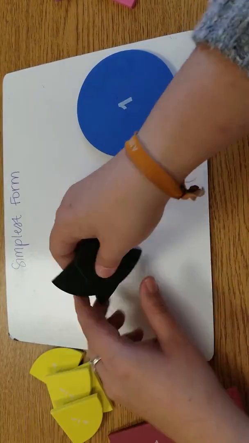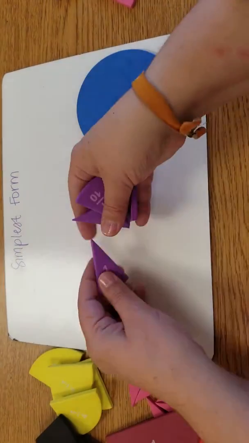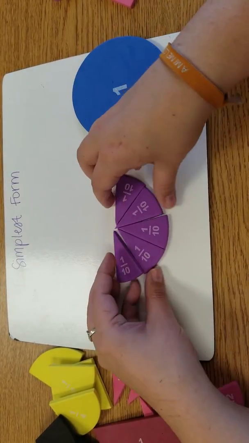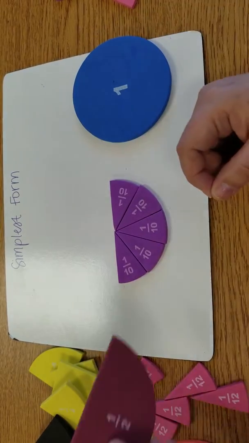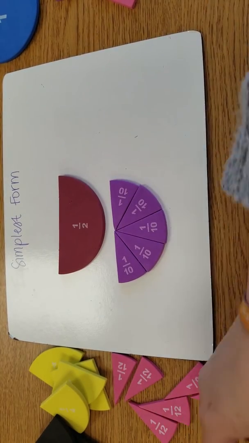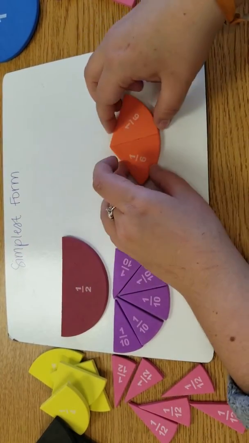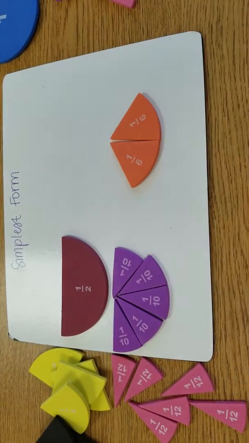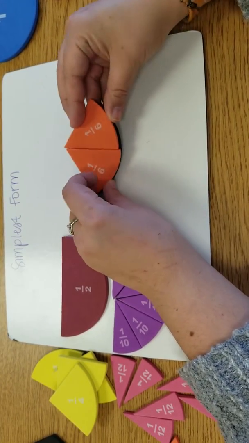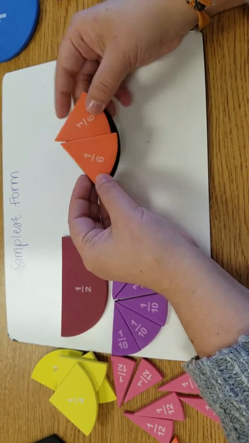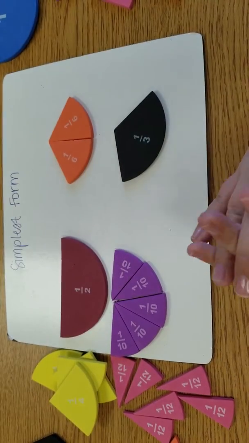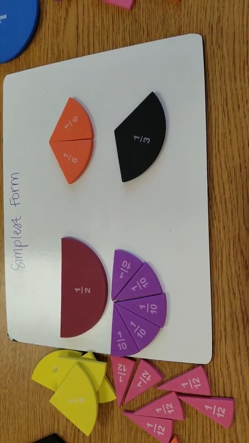But other fractions, such as 5/10, are equal to 1/2. Or a fraction like 2/6, you can trade that for a bigger piece. That's 1/3. So simplest form is turning fractions into their smallest possible numerator and denominator while keeping the same amount.